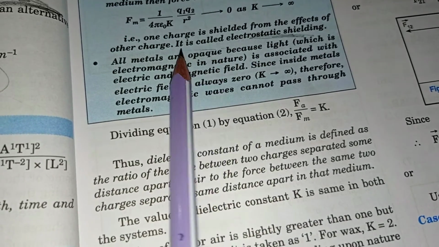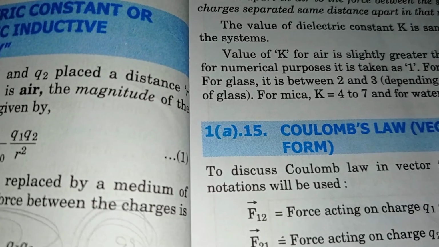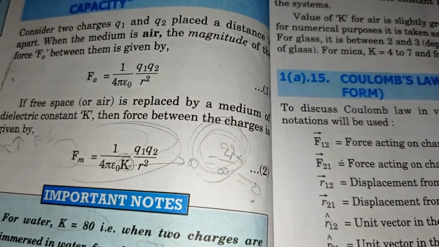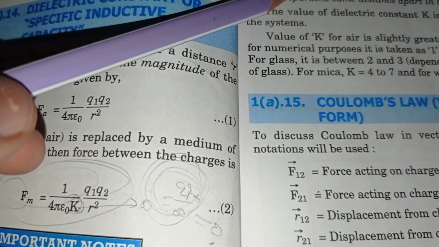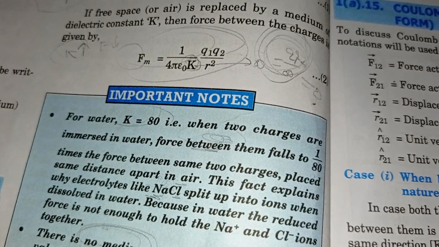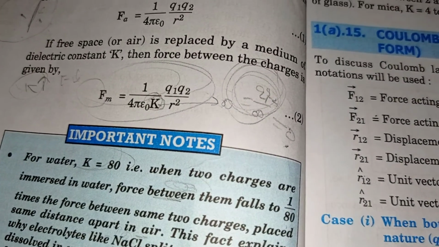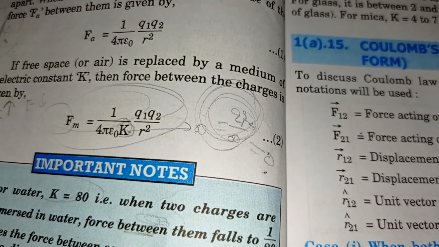Okay, this is all about the dielectric constant. You have to note down in your notebooks the definition of dielectric constant and the important notes about the dielectric constant, right? Okay, thank you.